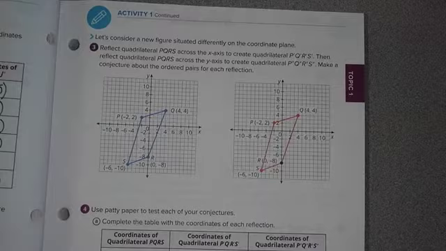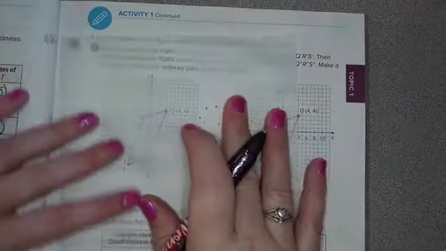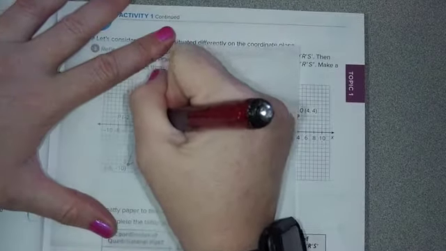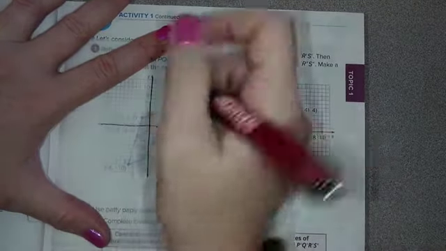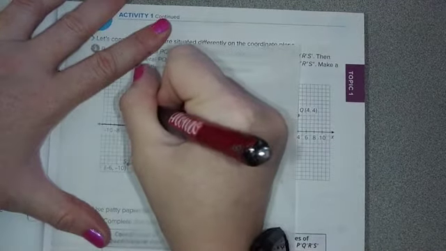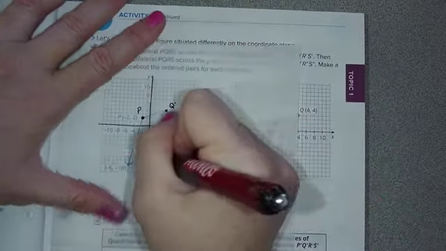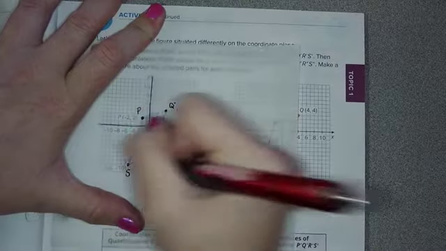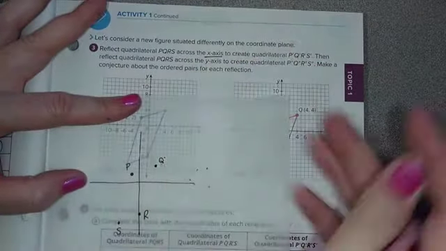Okay, we are going to do one more, and I'm going to do it on patty paper again. So we're going to do this one. So mark your x and y axis. So P, Q, R, S. Okay, notice it says reflect it over the x-axis.